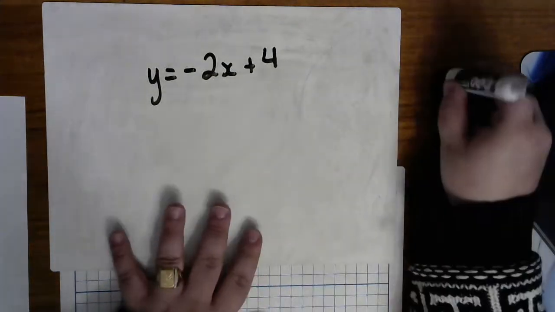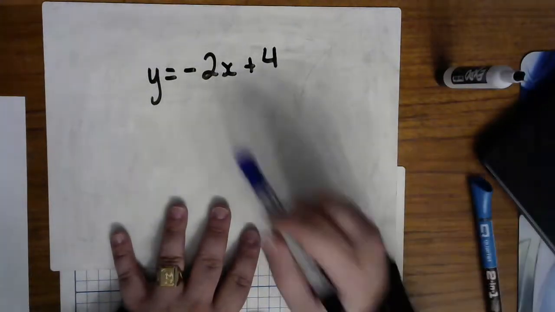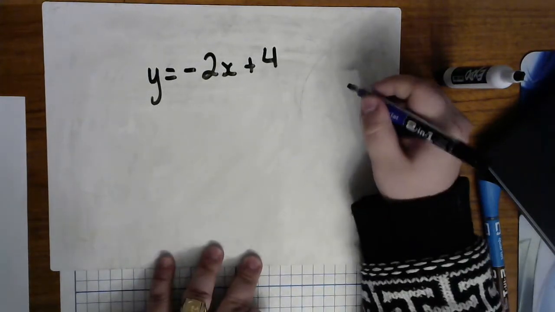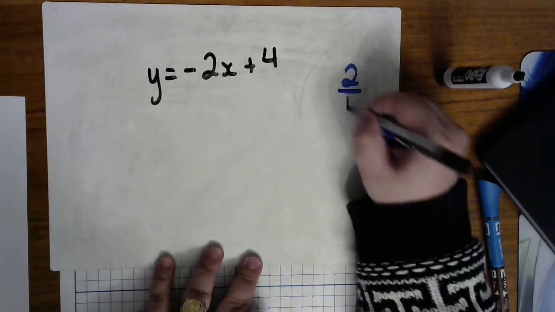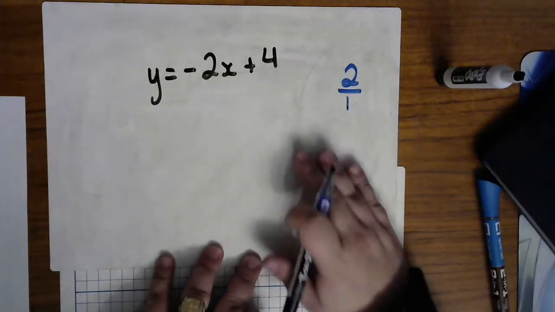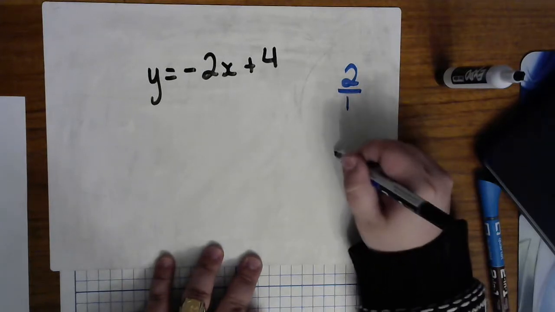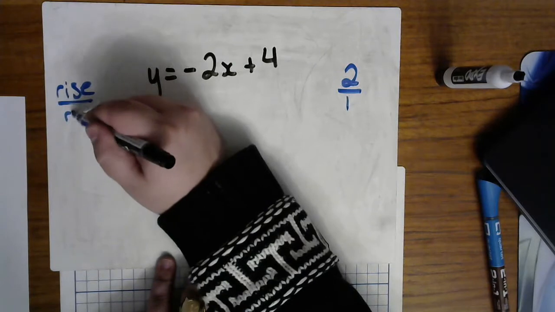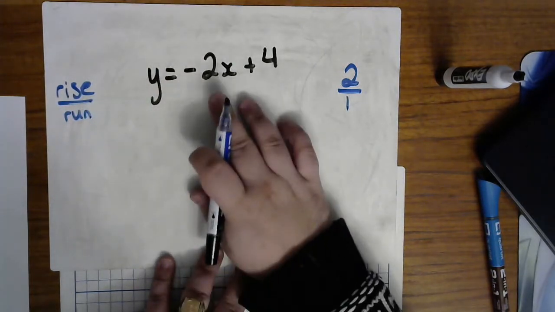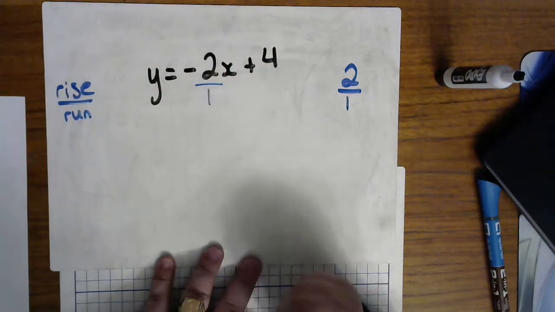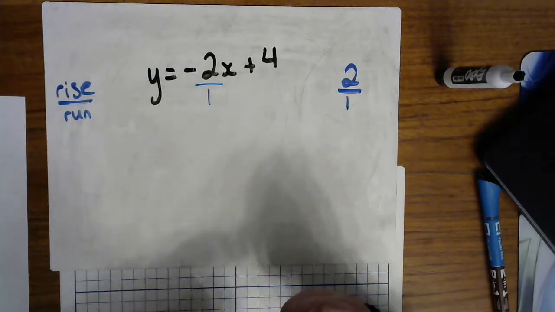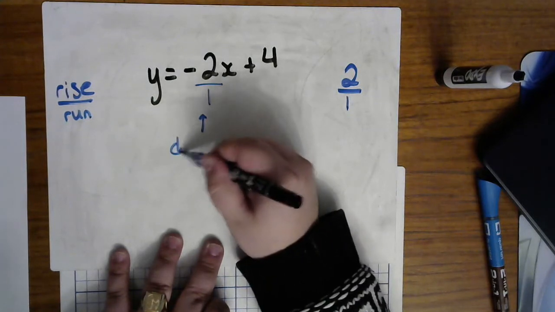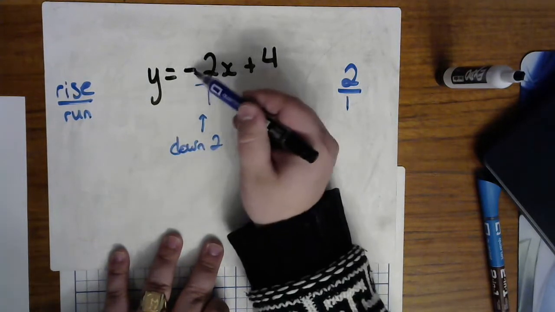I've said this in one or two of my other videos. Whenever you have a whole number, like the number 2 here, we can always imagine it as having a denominator of 1. The reason this comes up specifically for graphing is because we have the slope of rise over run, so we care about how far to the side it's moving. If we have just a whole number like this, we can write it with a denominator of 1, and therefore this is telling us that from point to point we are going down 2 because it's negative, right 1.